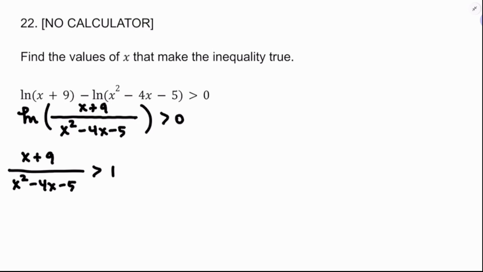Okay, now I need to set this thing to 0, because if I multiply both sides of the inequality by x squared minus 4x minus 5, I'm going to be losing out on a bunch of stuff, because that denominator sometimes is positive, sometimes is negative, so we'd have to devolve into cases, and I really don't think that's what you want to do. I'm going to ask you to trust me on that. I've never shown you what that looks like, but I promise you it's worse than what we're doing here.